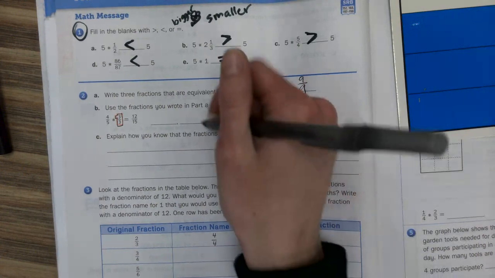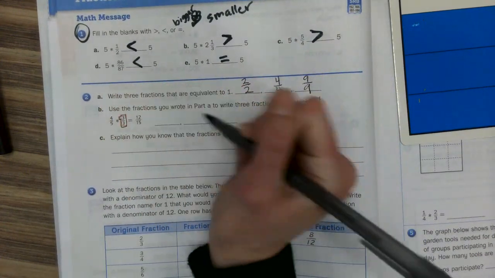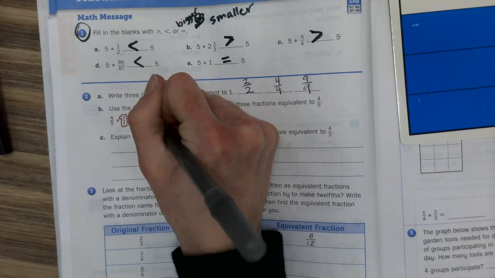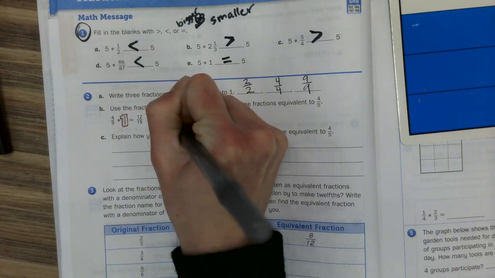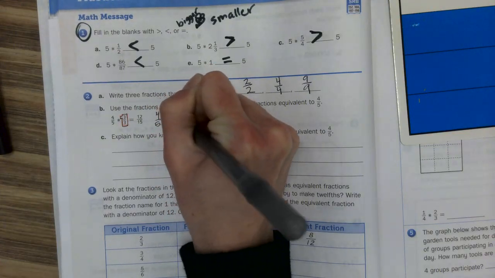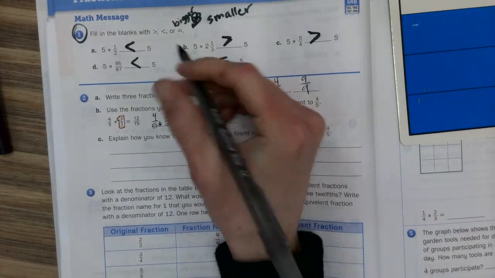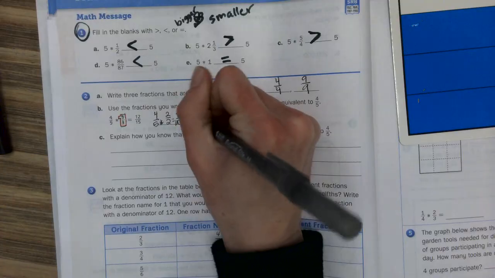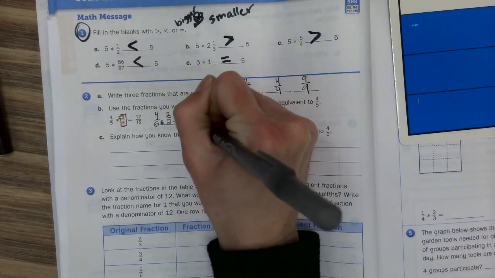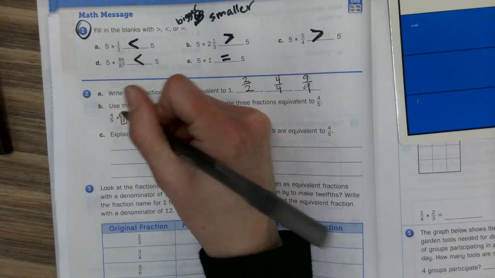Okay, use the fractions you wrote in part A up here to write 3 fractions equivalent to 4/5. So I'm going to take 4/5 times 2 halves. So 4/5 times 2 halves equals 8/10. Then do the same thing for the other one. So imagine I'm multiplying by 4 fourths. Then I've got 16/20ths. Then I'm multiplying by 9 ninths.